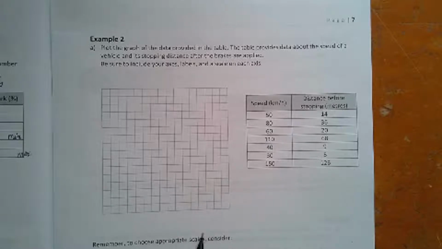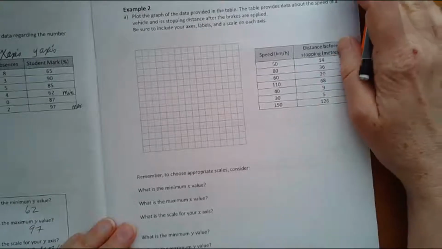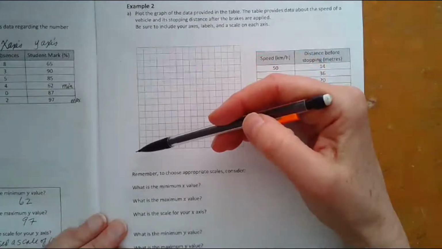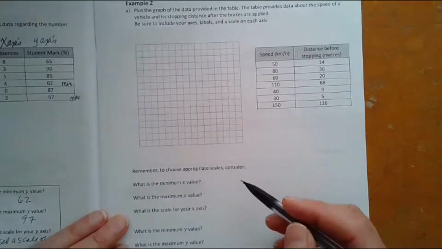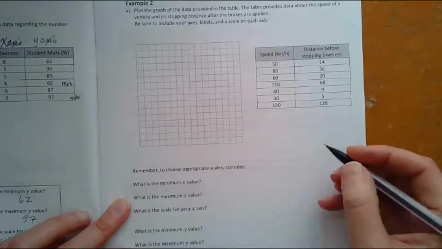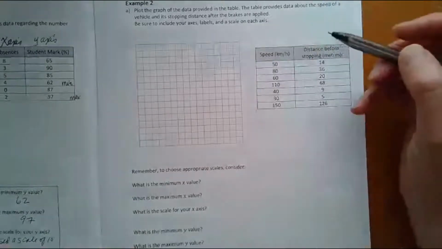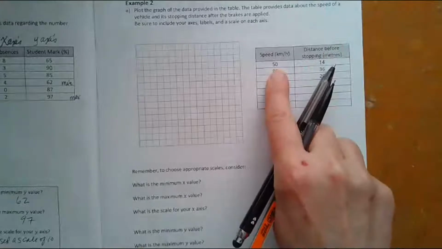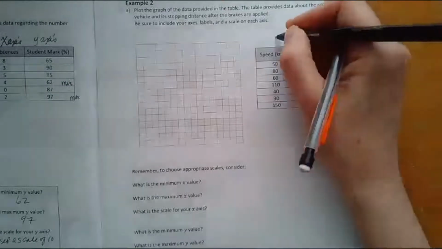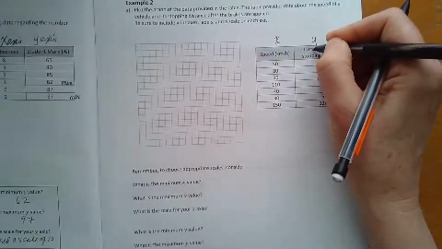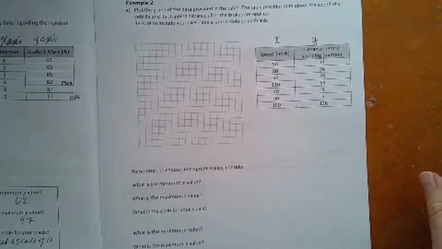So in order to graph, remember, these are all the important info that you should be thinking about. In order to pick a proper scale on my vertical and horizontal, these are the questions that I have to answer, the same as we did yesterday. What's the minimum X value? Remember the first column, if you're given the data in a chart, is a coordinate point, right? 50, 14. So the first column is always your X info. The second column is always your Y. It follows the order of the alphabet.